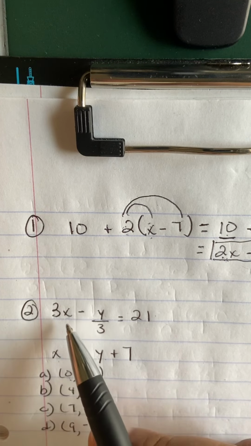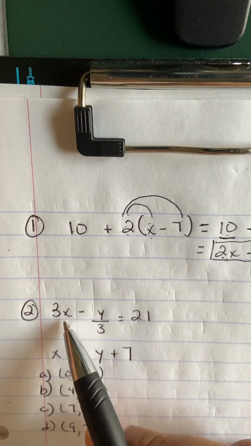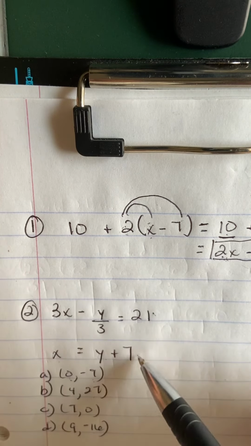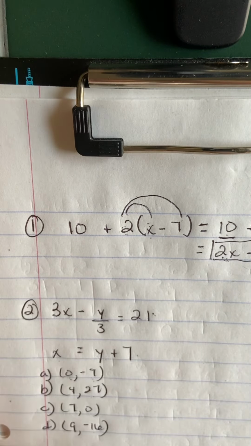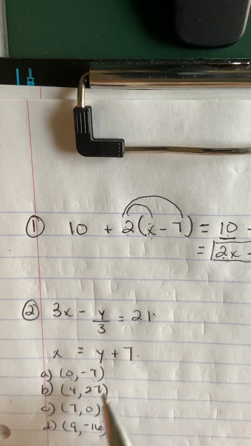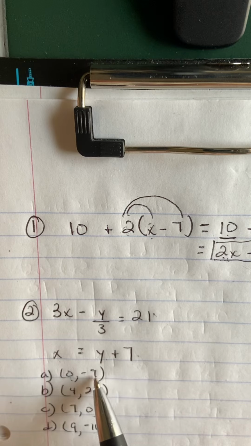So therefore, you would end up with a true statement. And if you end up with a true statement for both equations, not just for one of them, but for both equations, then that means that's the solution. So what that looks like is this. So imagine if we test out choice A, right? So this is saying that x is 0 and y is -7.